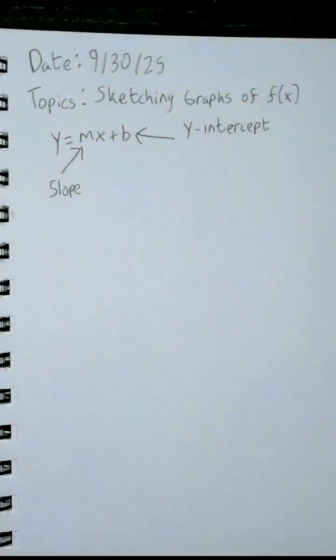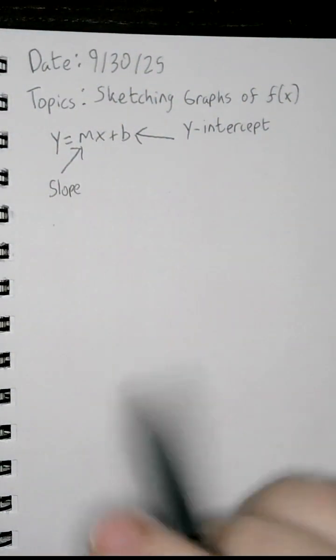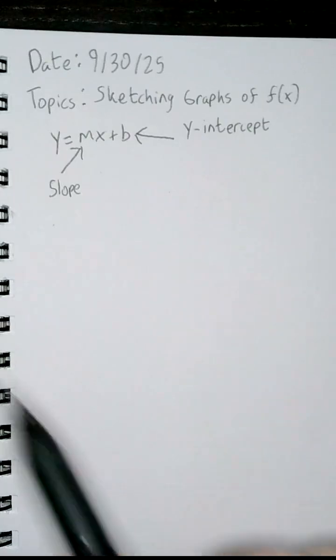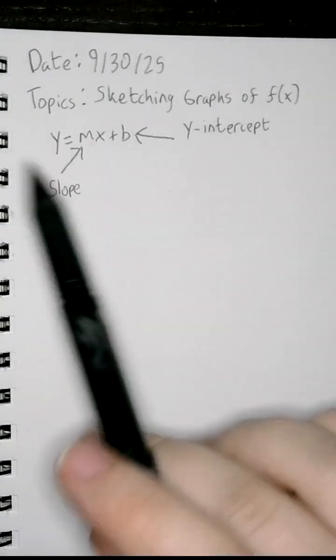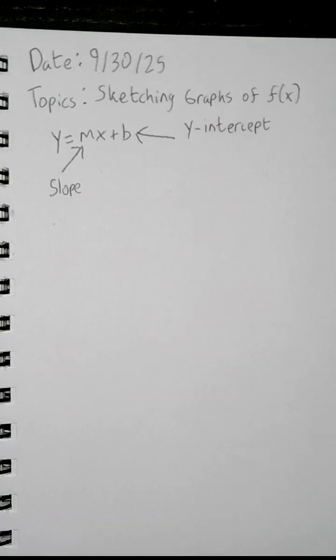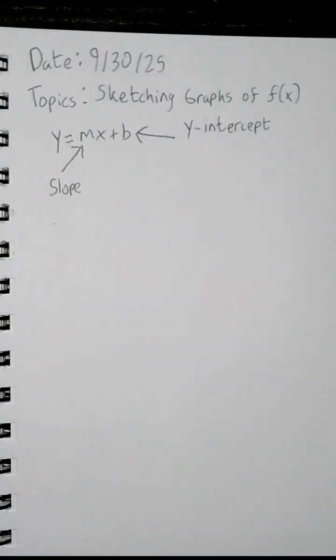So yeah, our slope is m, and our y-intercept is b. So those are the two characteristics that we can use to draw this line. Now, what if I told you that no matter what function we choose, there are characteristics to it that can help us draw the function. So that is what we're going to be doing tonight. We're going to be talking about how to sketch different graphs of f of x. And we're not going to be doing linear functions because we already know how to do those.